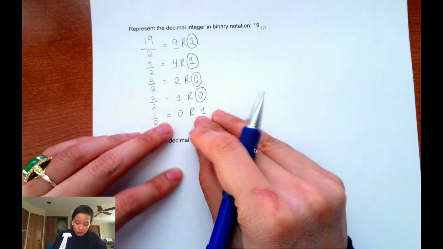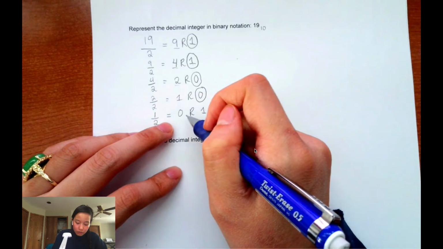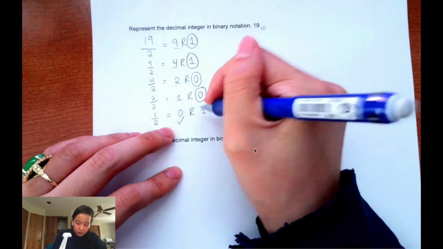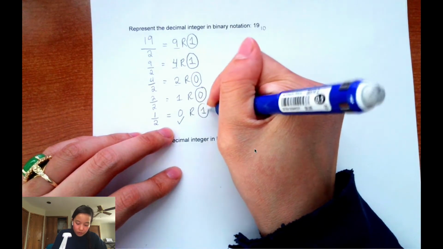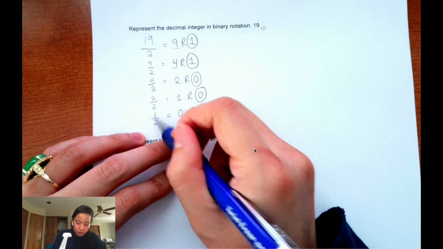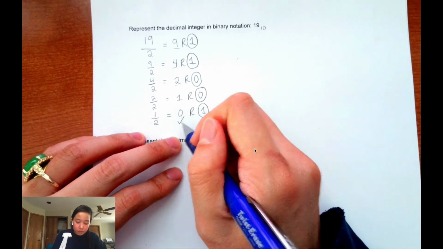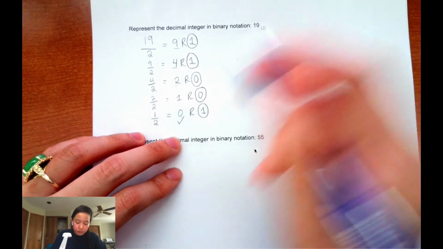You stop here because the number before R is 0, so this is done. So the remainder is 1. And you know that 1 divided by 2 is 0, remainder 1, because 0 times 2 is 0, 0 plus 1 is 1.